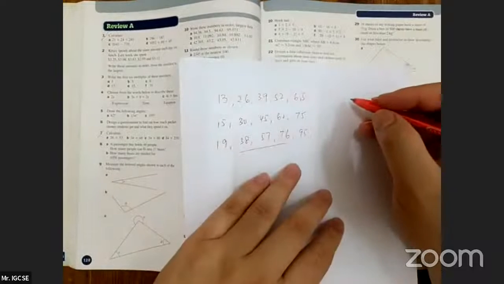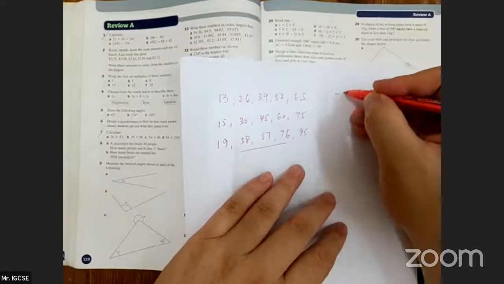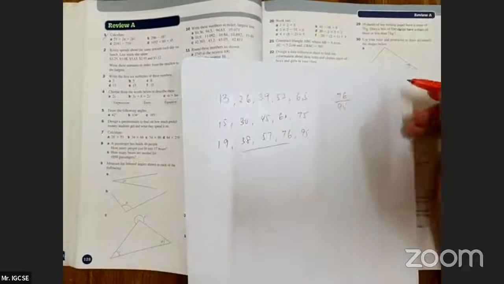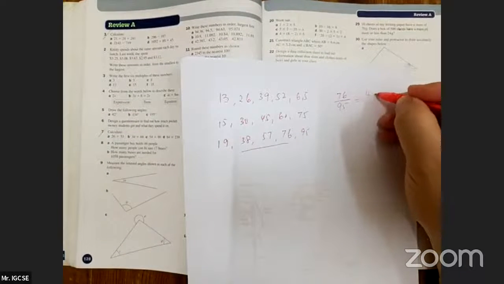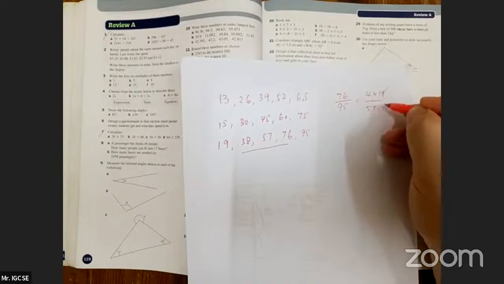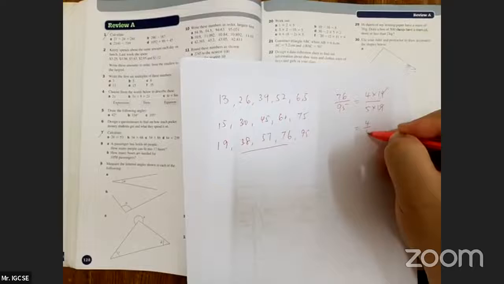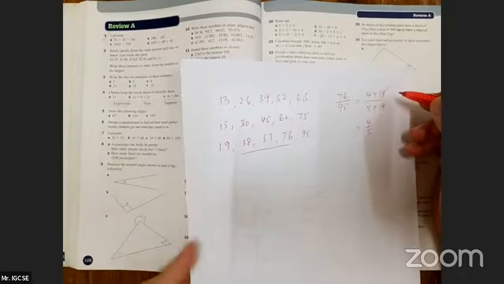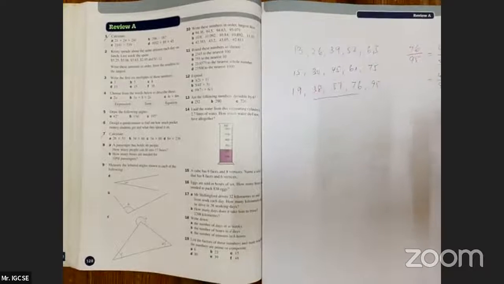Usually when simplifying a fraction, you have 76 and then you have 95. Actually, this is 4 times 19 and this is 5 times 19, so you can cancel each other, and now the answer is 4 over 5. You can see this is hard if you don't know the multiplication of 19. So this is the key.